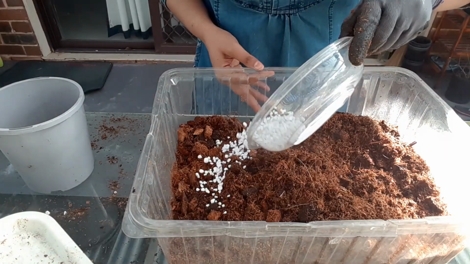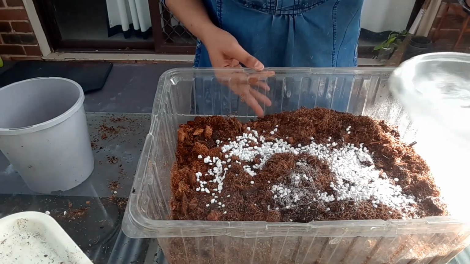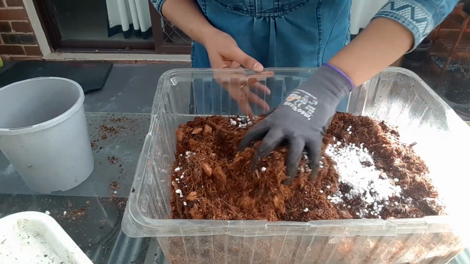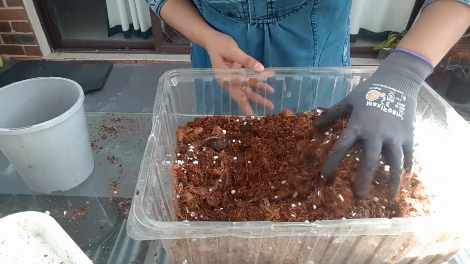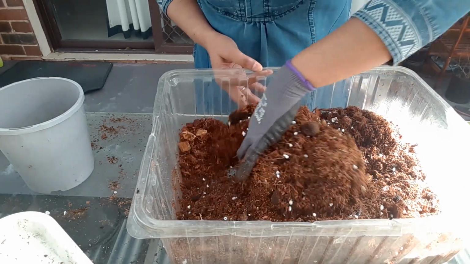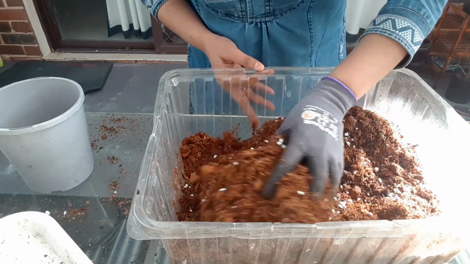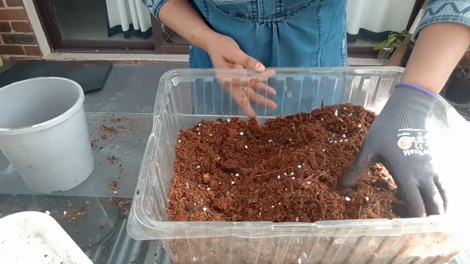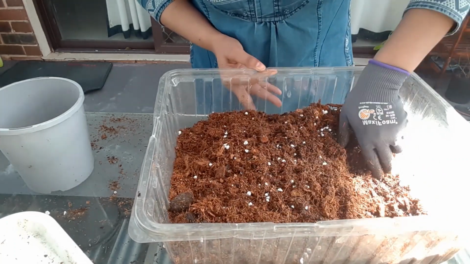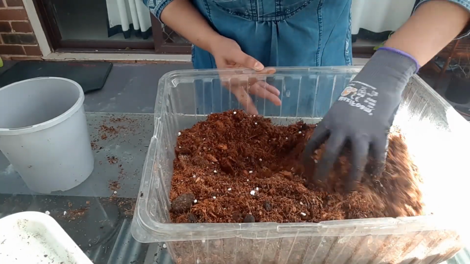And last but not the least, always wear some sort of mask and gloves when you are mixing or preparing a soil mix, because fine particles, especially that of perlite or vermiculite or diatomaceous earth, can be very injurious to your lungs if you inhale them. So always wear a mask or gloves to protect yourself.